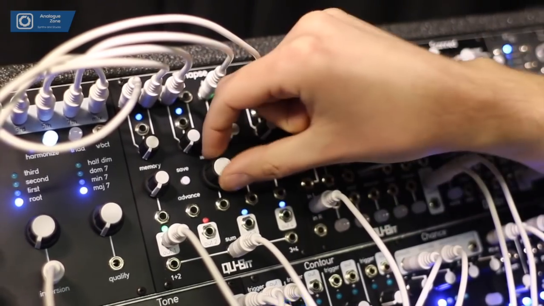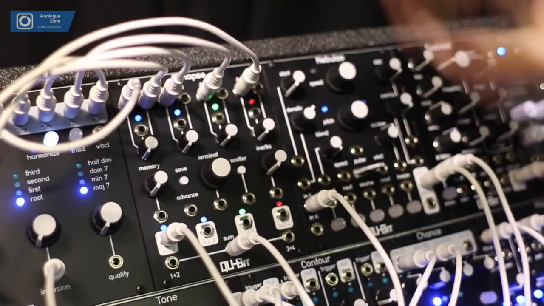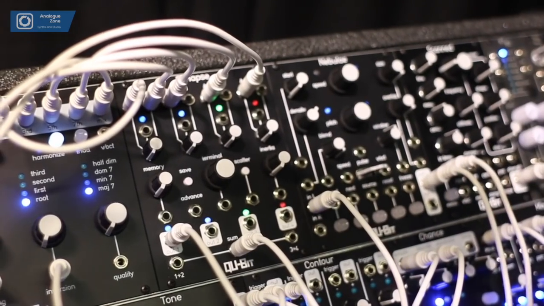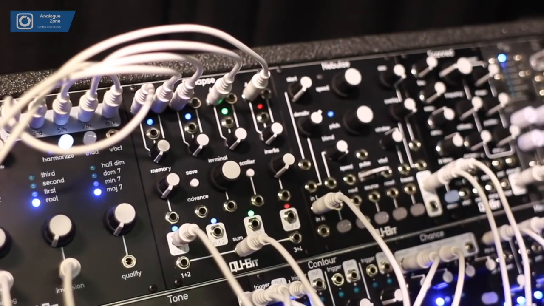It's 100% clickless switching. We're using zero crossing detection to eliminate all the pops and clicks that you would normally have on a sequential switch module.